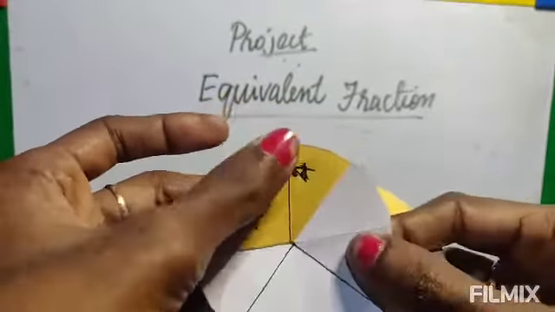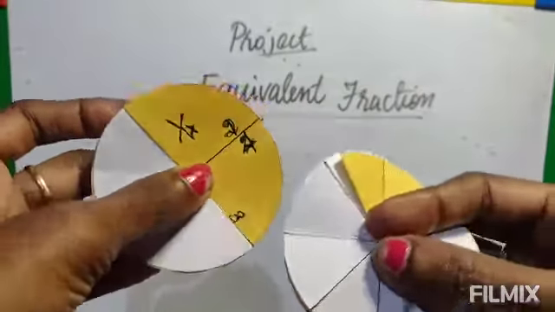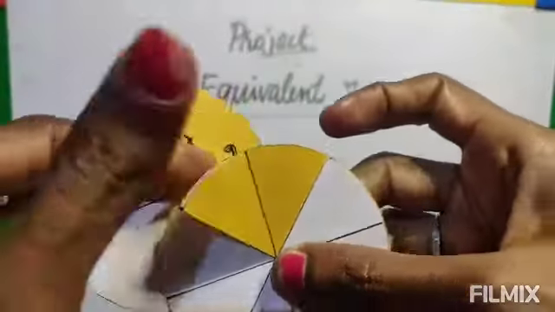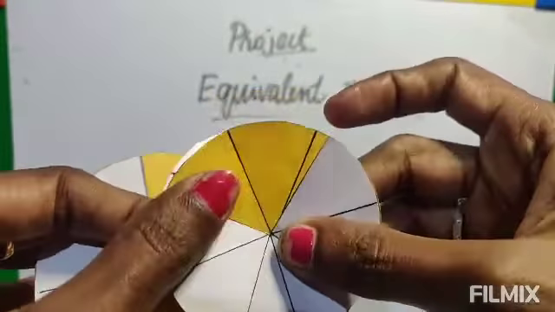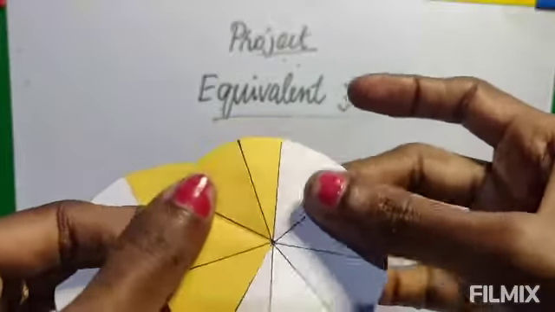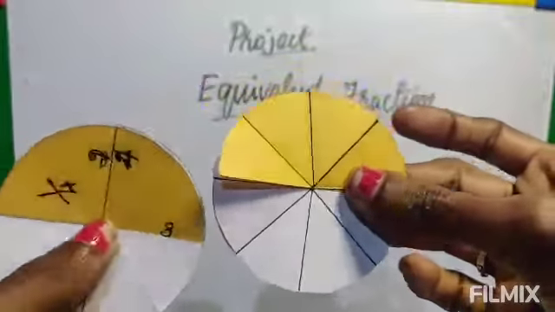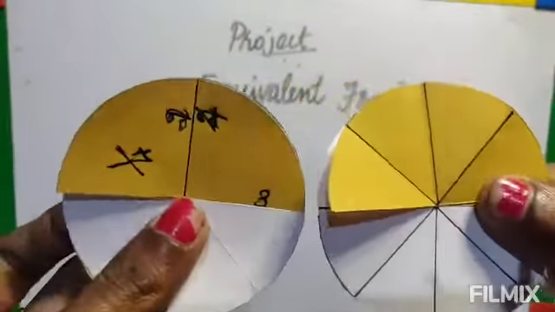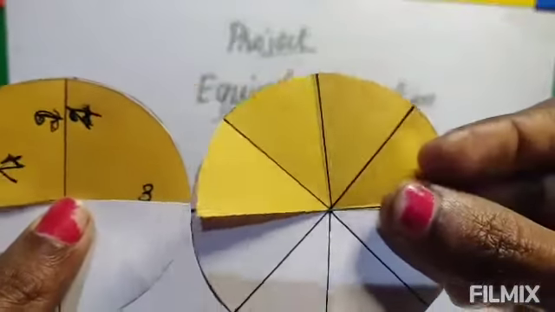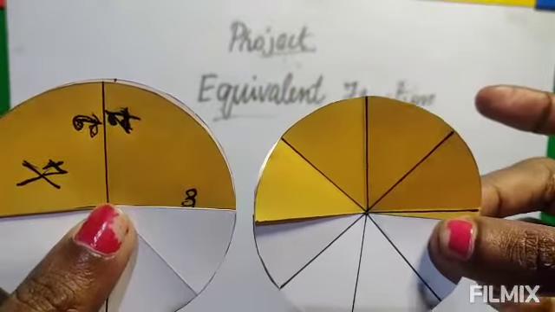Again, next one, here this is 2 by 4, here it is 2 by 4, and the same thing if you take here 2 by 4, you will get a half circle. This is 2 by 4, but here it will be 4 by 8. So 2 by 4 equal to 4 by 8, equivalent fraction.